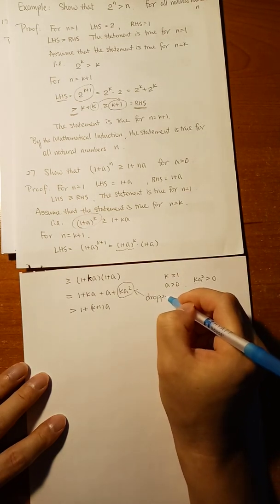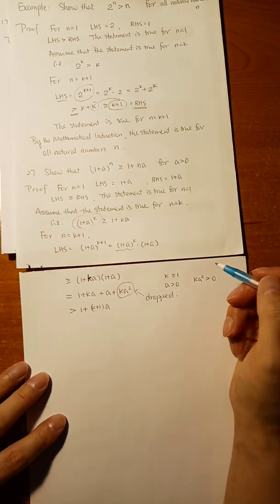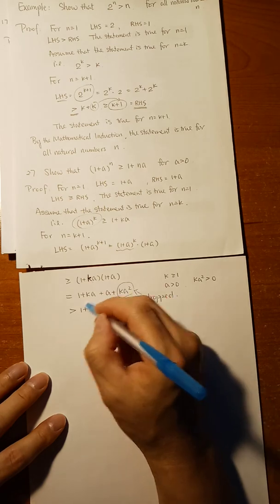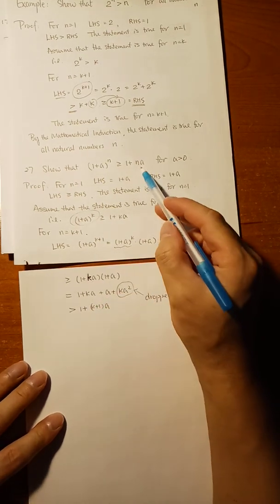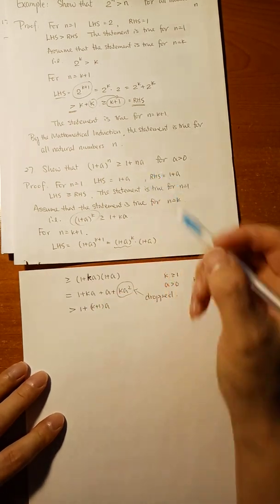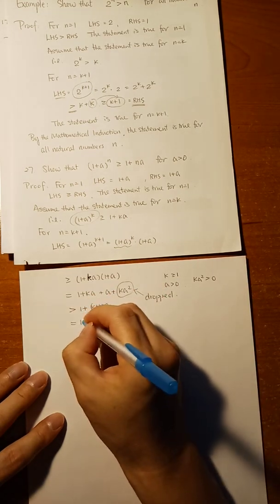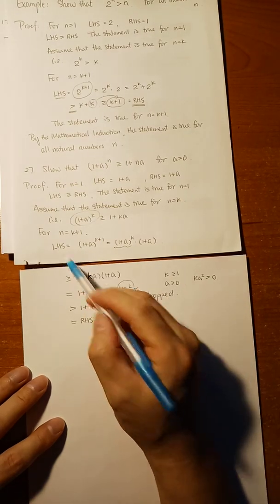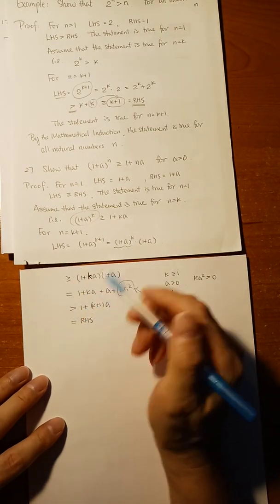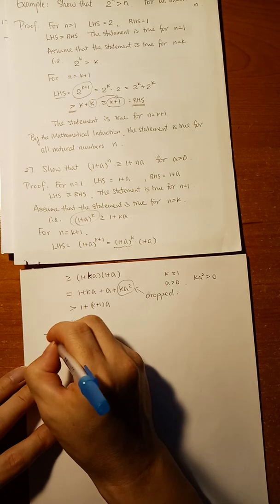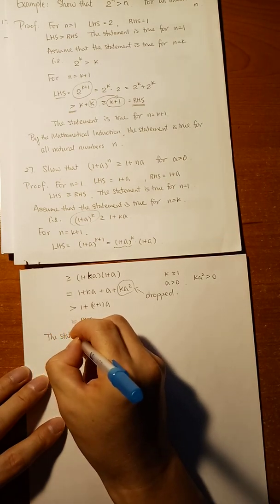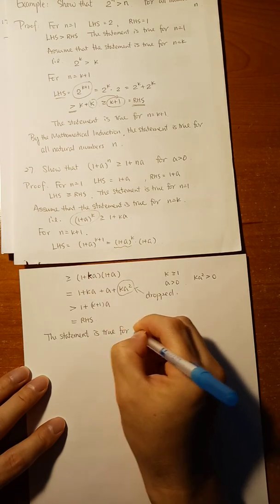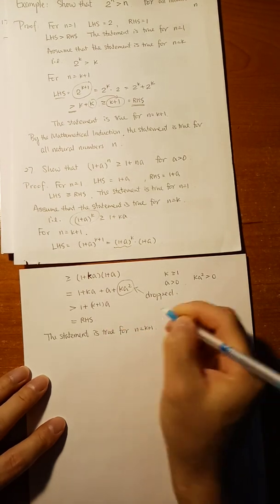You see, this is the tricky point. Why do we drop it? Because if you drop it, 1 plus k plus 1 times a is the right-hand side for n equal to k plus 1. So you do prove that the left-hand side is greater than or equal to the right-hand side. So the statement is true for n equal to k plus 1.